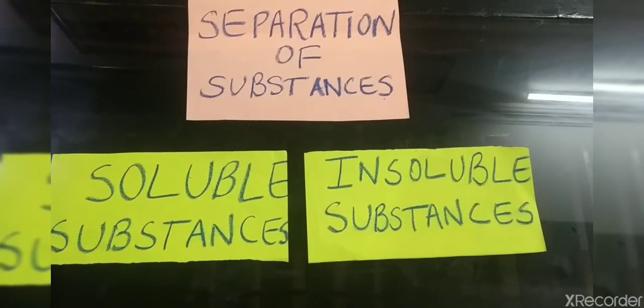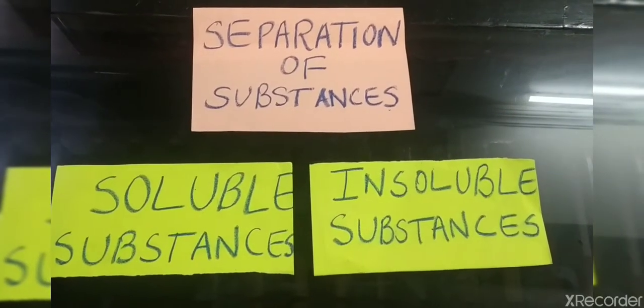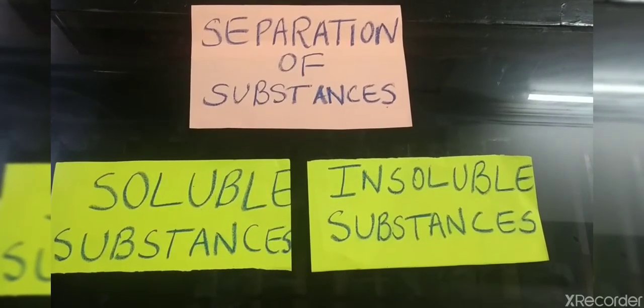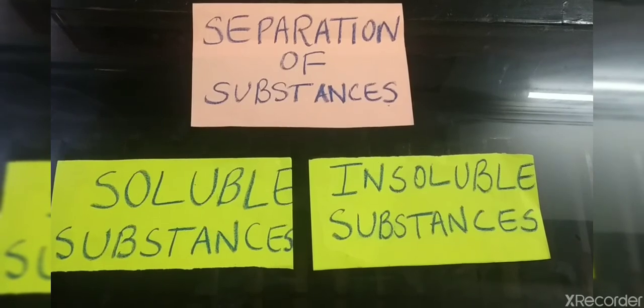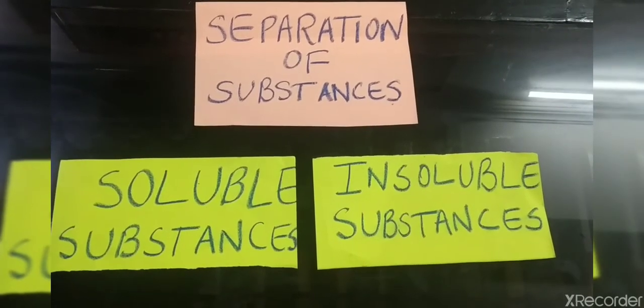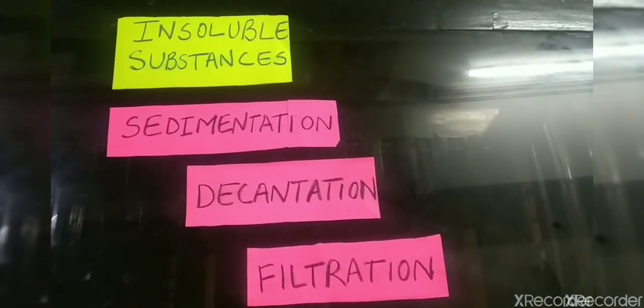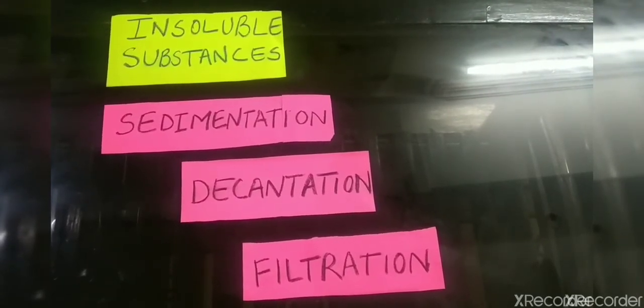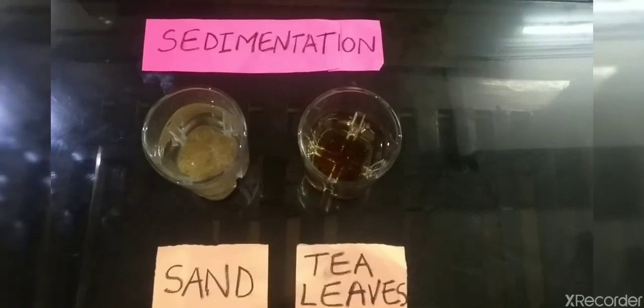Now the next topic is separation of substances. Let us see how our soluble and insoluble substances are separated and what are the different processes involved in their separation. Firstly, let's talk about the separation of insoluble substances. Children, insoluble substances can be separated with the help of three processes: sedimentation, decantation and filtration. So let us talk about them in detail.